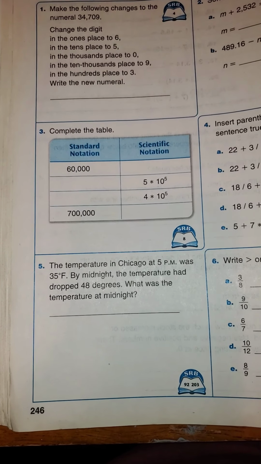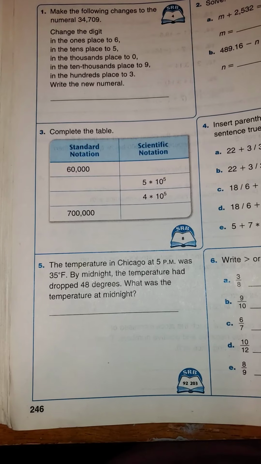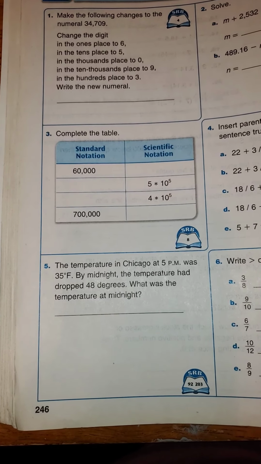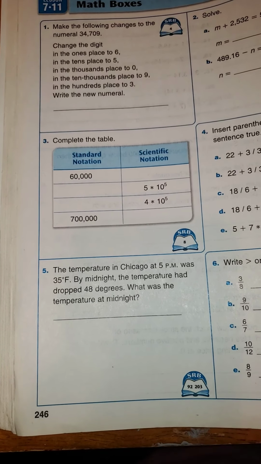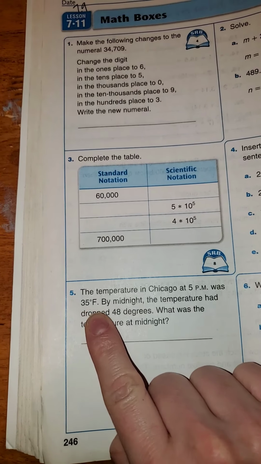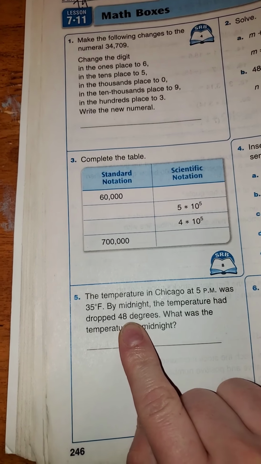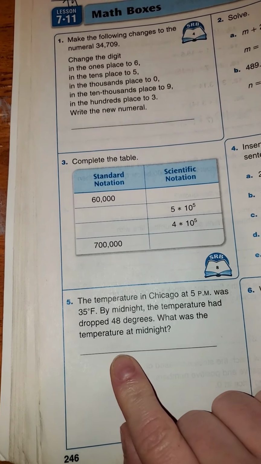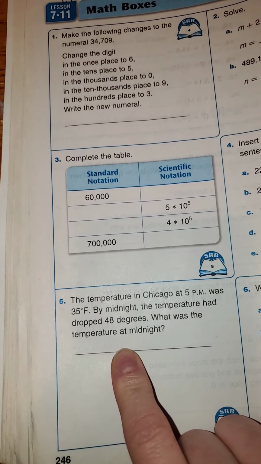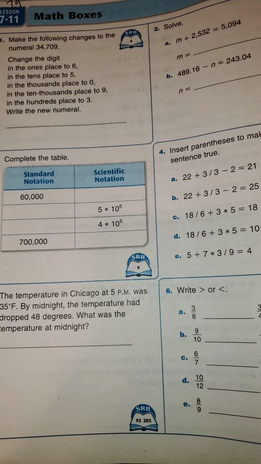Number 5, the temperature in Chicago at 5 p.m. was 35 degrees Fahrenheit. By midnight, the temperature had dropped 48 degrees. What was the temperature at midnight? Well, if we started at 35 degrees Fahrenheit, and it's going to drop 48 degrees, then guess what? Our answer is going to be in the negatives. Don't forget your degree symbol and don't forget Fahrenheit. I want you to try this one.